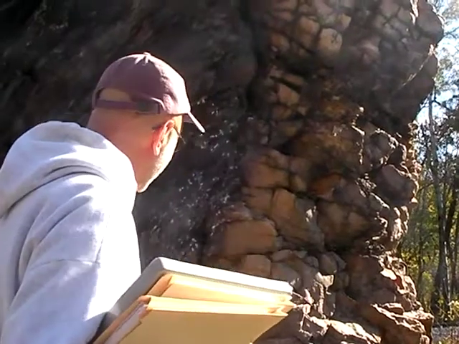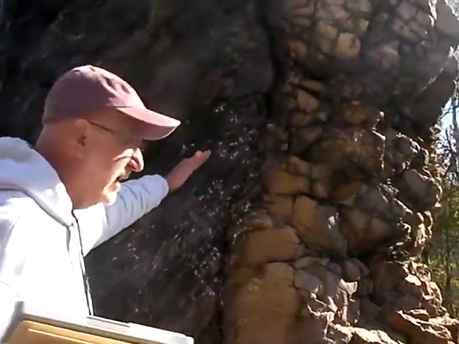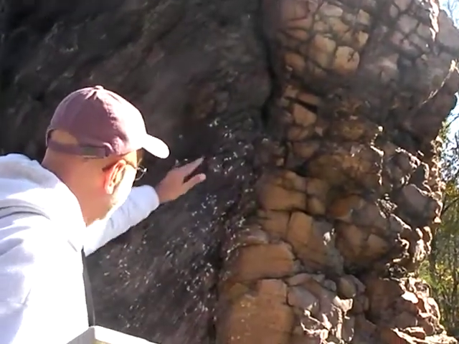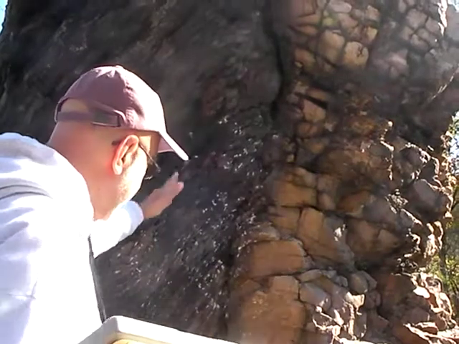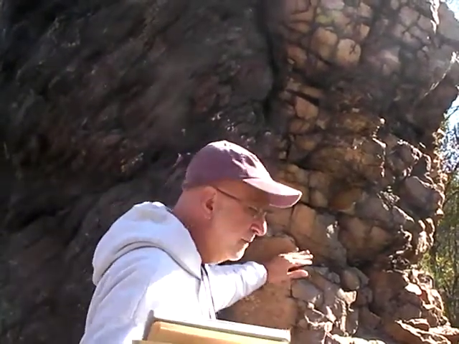But I want to call your attention here to some features. These lineations here, these lines here, these flakes, these things here in the shale, in the phyllite. You don't see them in the quartzite.